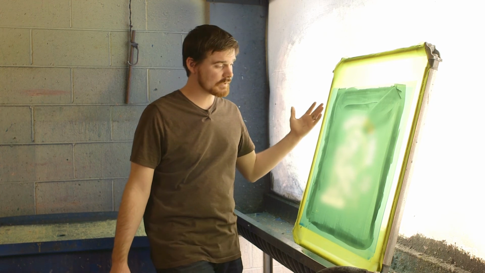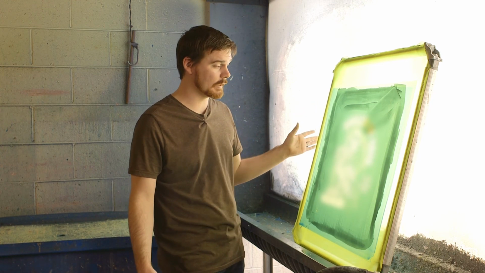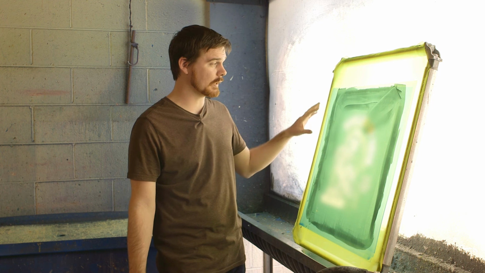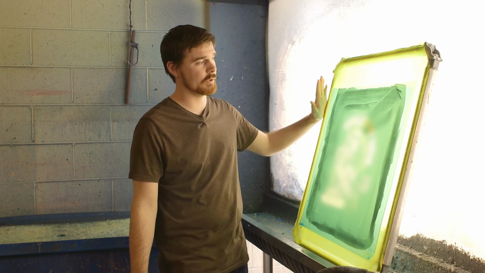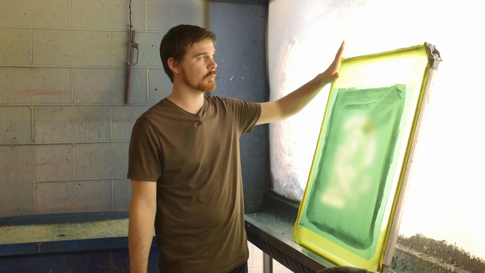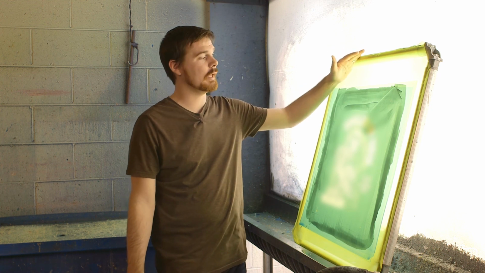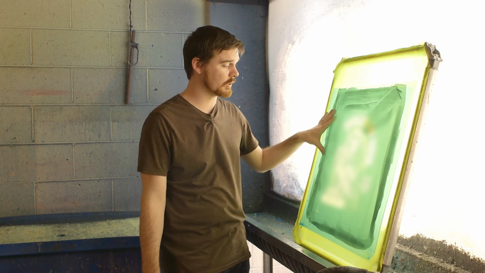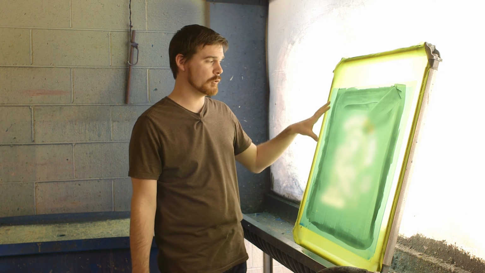At the end of the process, once you're done running a full run of shirts, then you can actually reclaim each of these screens. That's the cool thing about screen printing, is that all of your plates are reusable. And the way we do that is we'll take one of these screens and we put a product called Renews It on it.